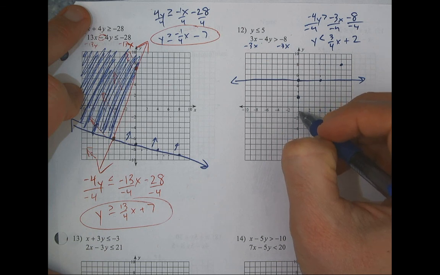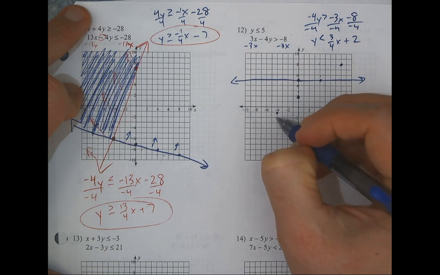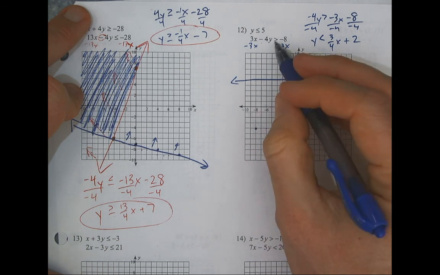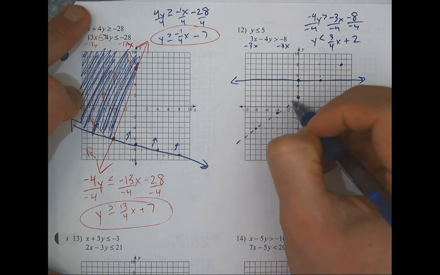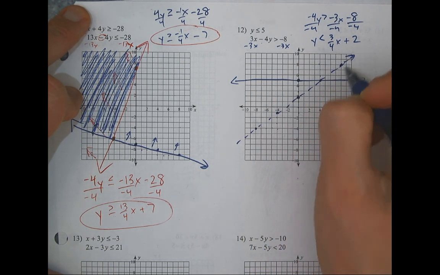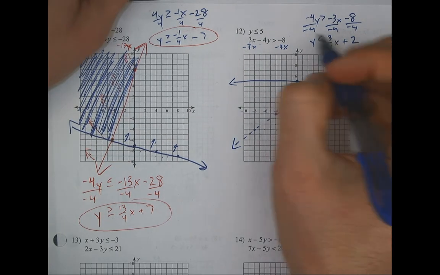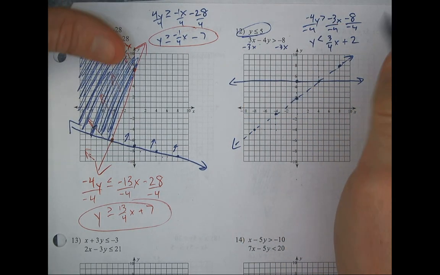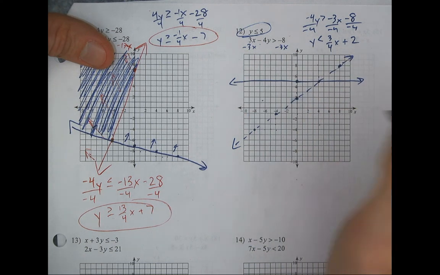Down 3 over 4. And looking back to that one, that's a dotted line. Okay, and like we said, this one says y is less than, so that's everything underneath. So it's one of two regions. It's this one or it's this one.